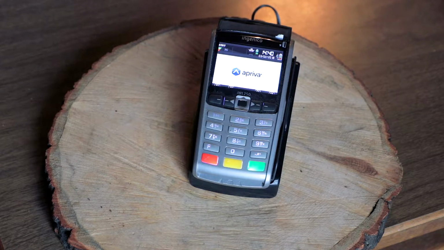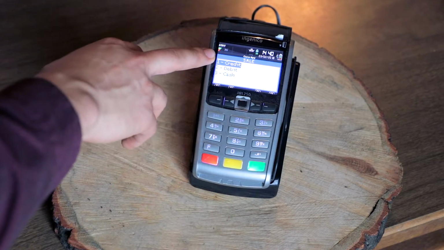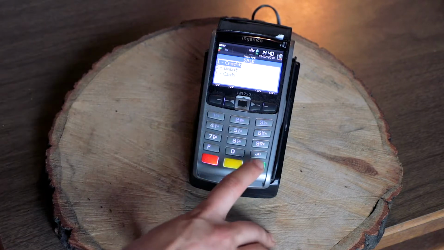Once you get the sum total of your customer's purchase, make sure to add the state or county tax to that, and then we'll enter the total into this machine here. So first off, press 1 to start a transaction. And again, we are only using credits. Press the green button.